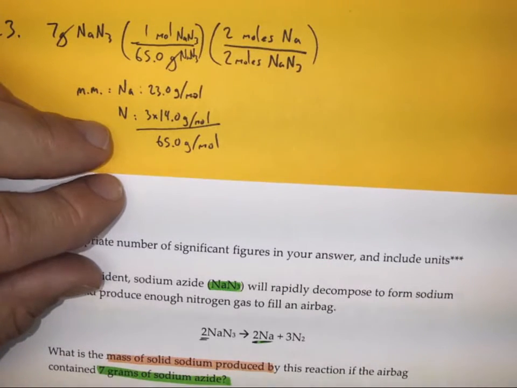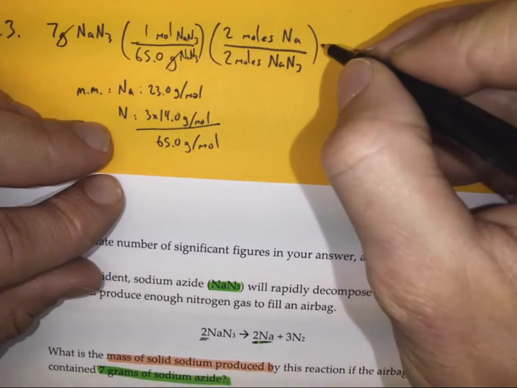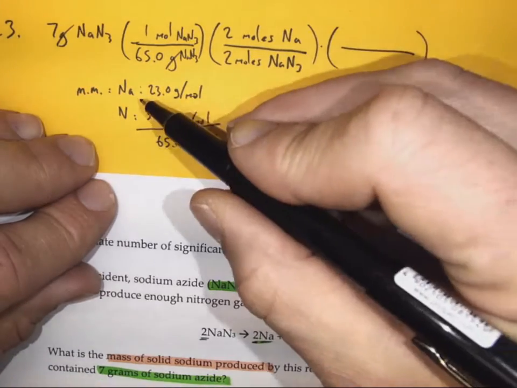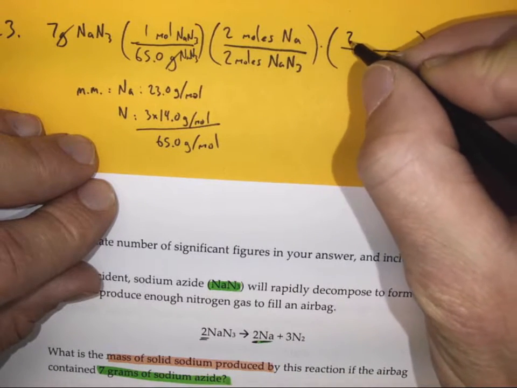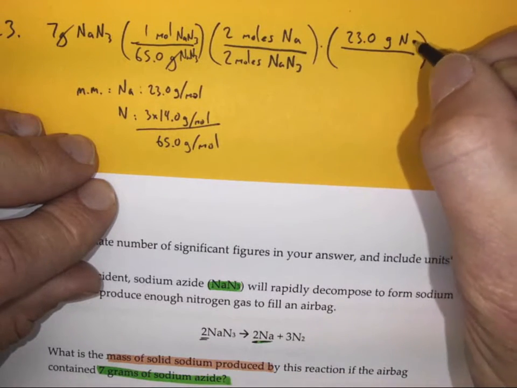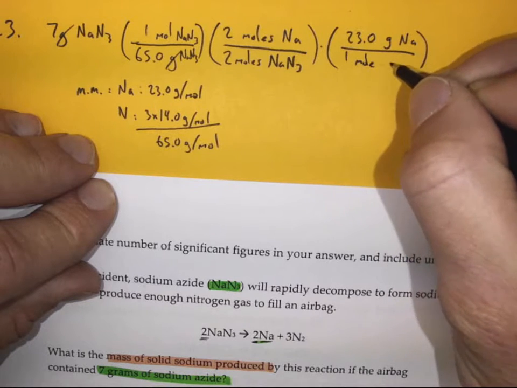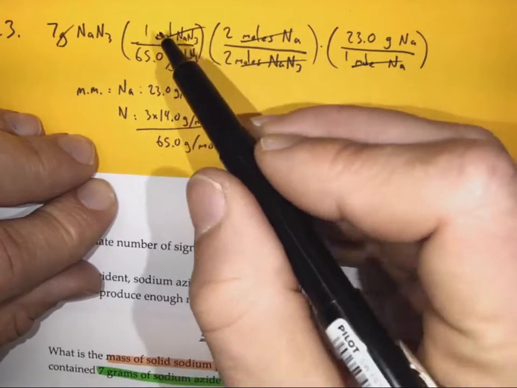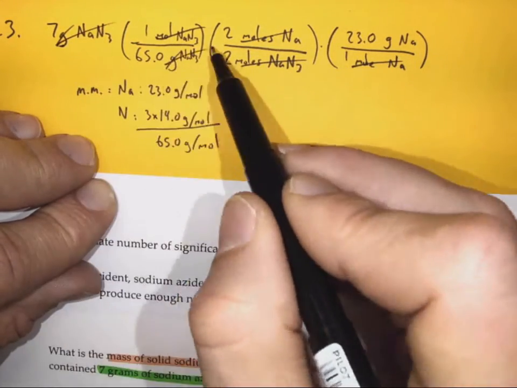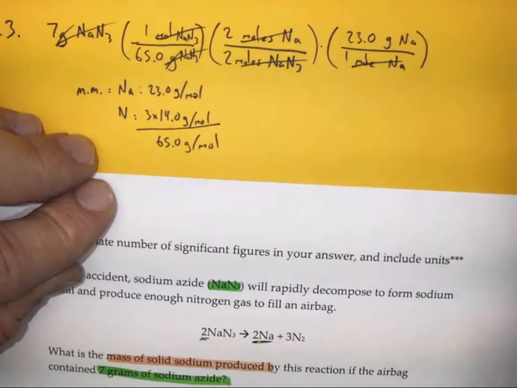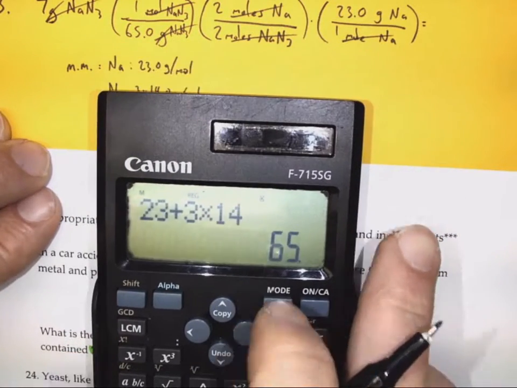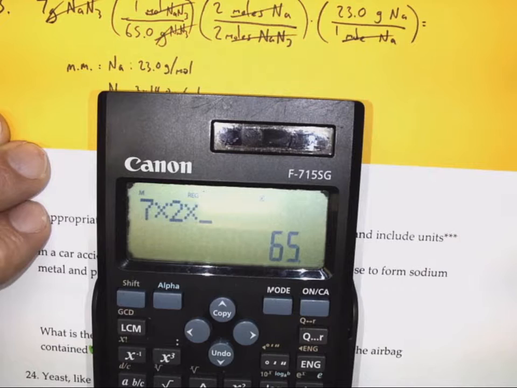And that's all well and good, but we were asked to find the mass of solid sodium, so the last thing we need to do is convert from the moles of sodium to the grams of sodium. Now we already found the molar mass of sodium, so we can do this pretty easily. It's just 23.0 grams sodium for every 1 mole of sodium. So let's just check. Moles of sodium cancel diagonally, moles of sodium azide cancel diagonally, and grams of sodium azide cancel diagonally. All right. This should give us a mass in grams of sodium. Let's just check here. So we get 7 times 2 times 23, and we divide that all by 65, and we divide it by 2.